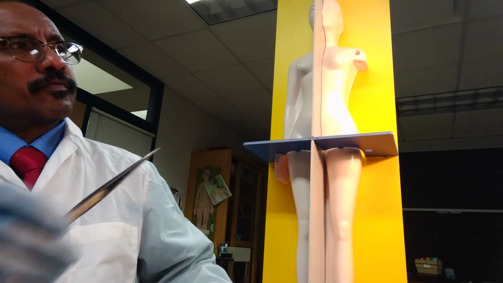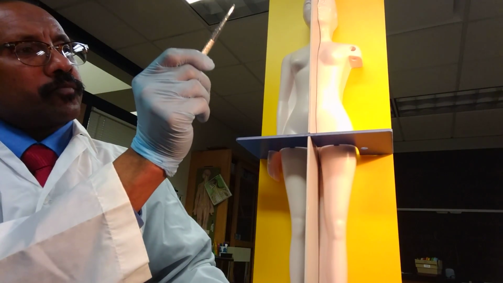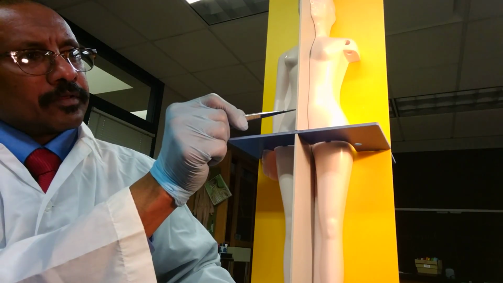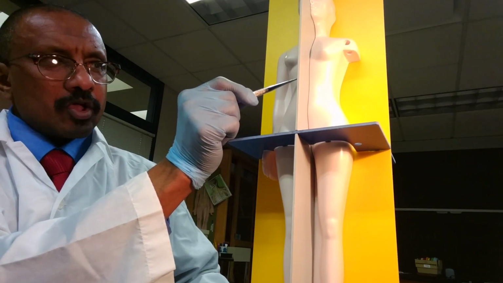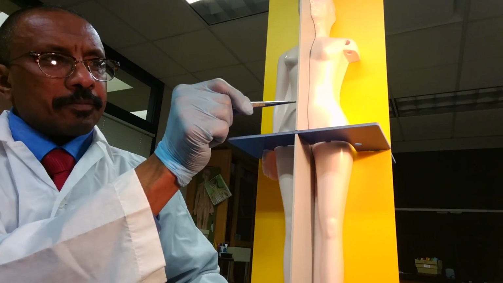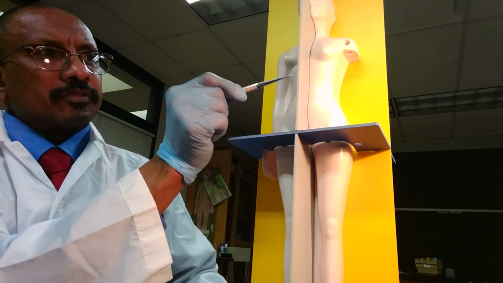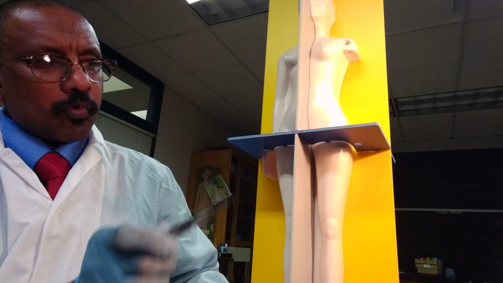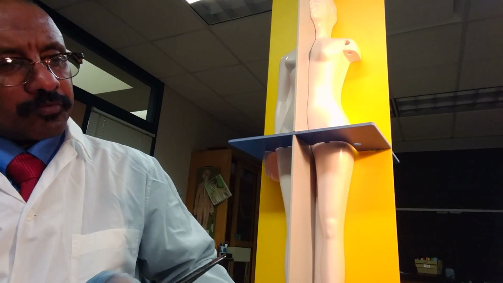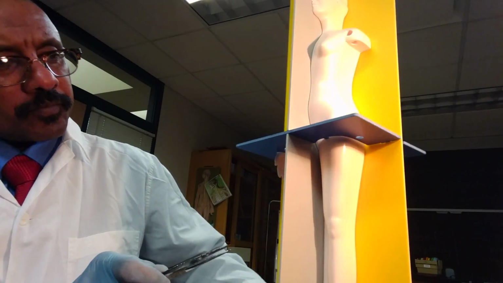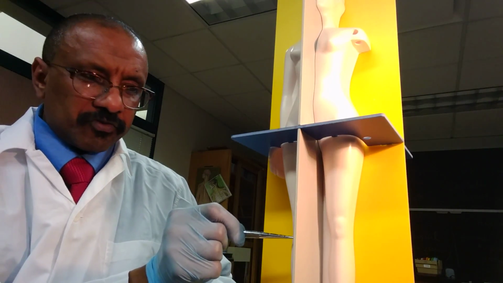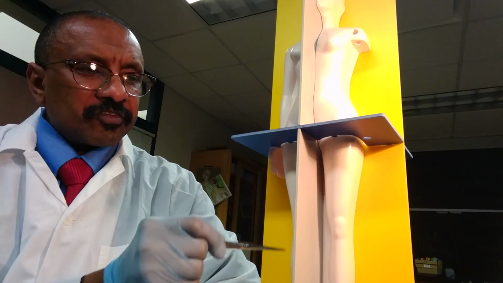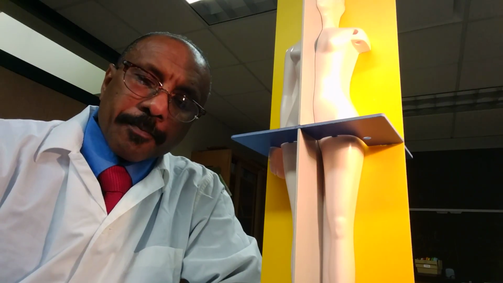So we could say, for example, the belly button is inferior to the chest, or we could say the belly button is distal to the chest. Likewise, we could say at the same time the knee is proximal to the ankle but is distal to the belly button.